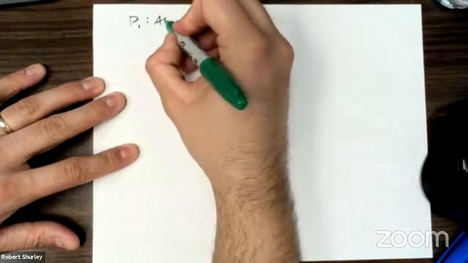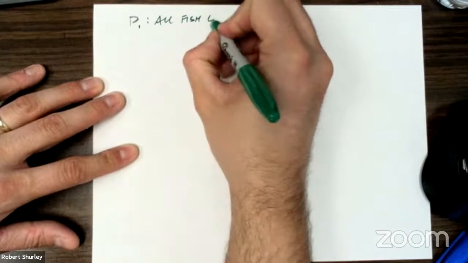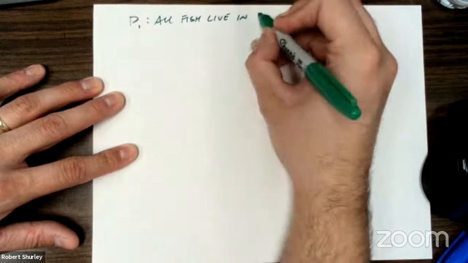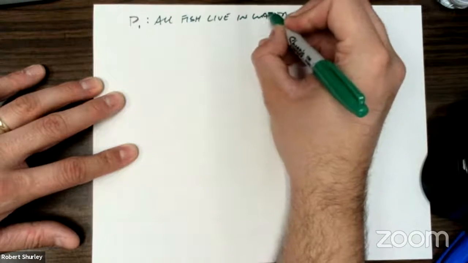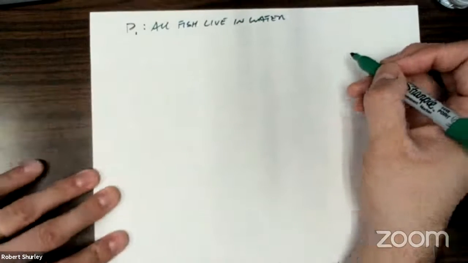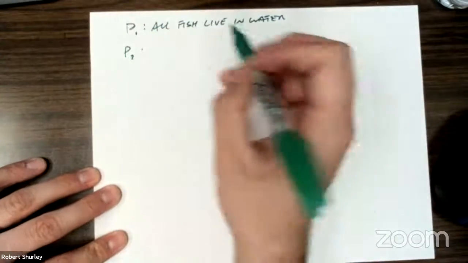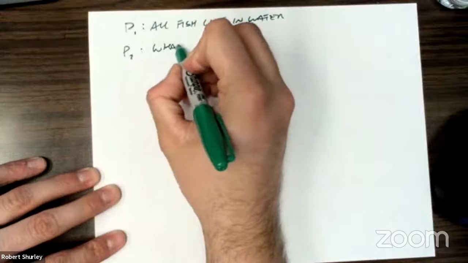Premise one. I just started using this marker, it should not be out. Let's see. Premise one is that all fish live in the water. Oh, that's true, right? All fish do live in water. I can't think of a fish that doesn't. Premise two, whales are not fish.